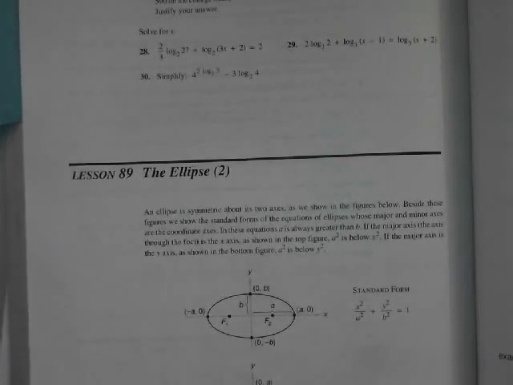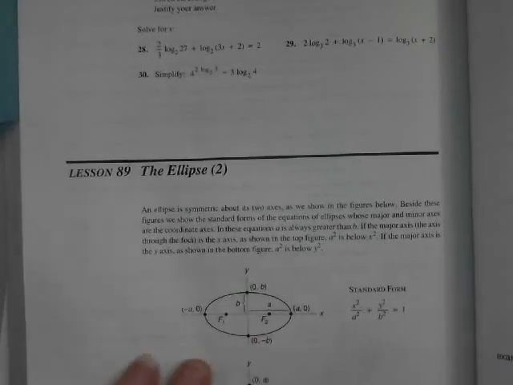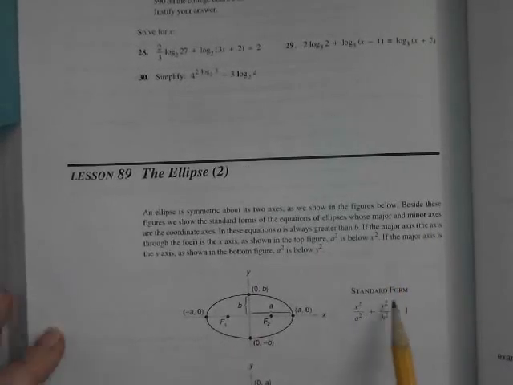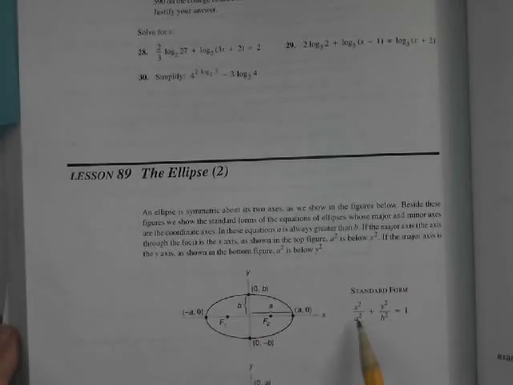This is the pre-calc lecture for lesson 89. So today we're learning about ellipses. I think we already learned a little bit about ellipses previously. You should notice that the equation looks just like a hyperbola, except that there's a plus sign in between.